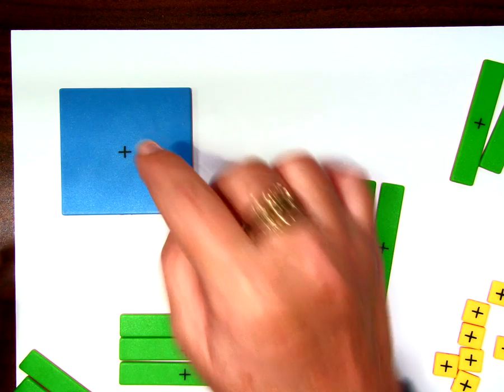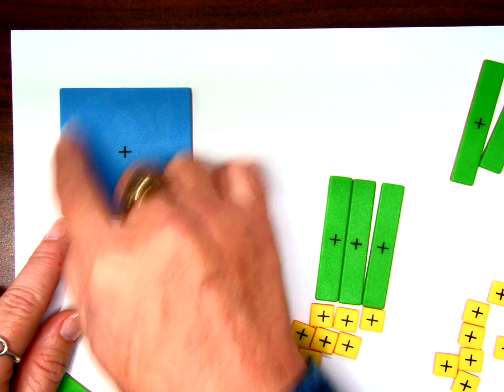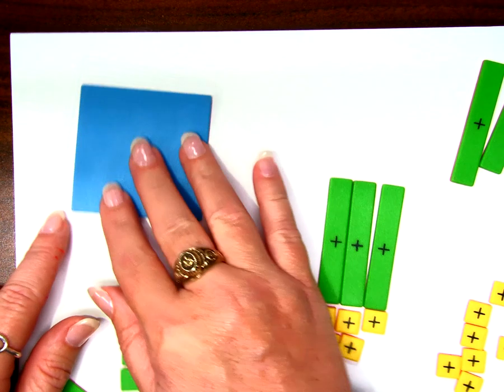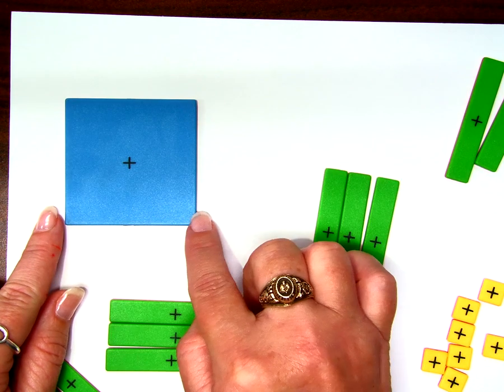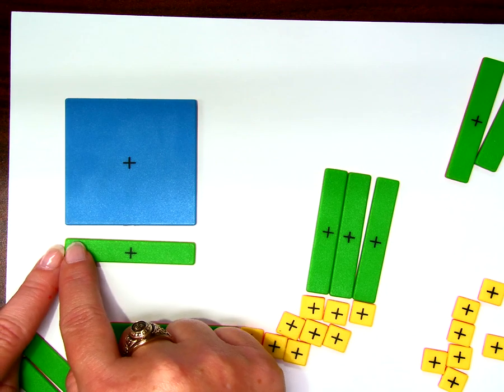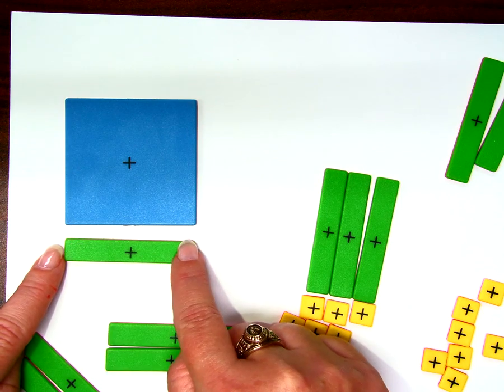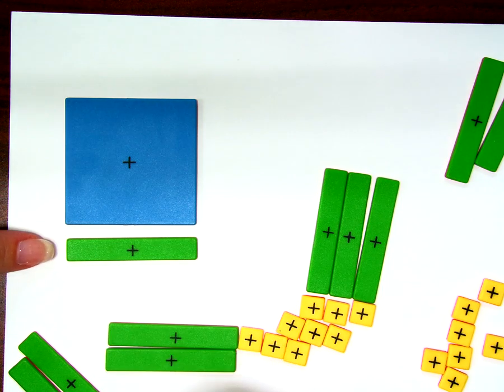X squared, right? Because if this side is x, this side is also x, right? And to find area, we say length times width, right? Okay. Is this also x and this also x? Okay. So I'm going to tell you one of these. What do you think this length is right here? X. But what do you think this width is right here? Can I tell you? It's 1. We're going to call it 1.